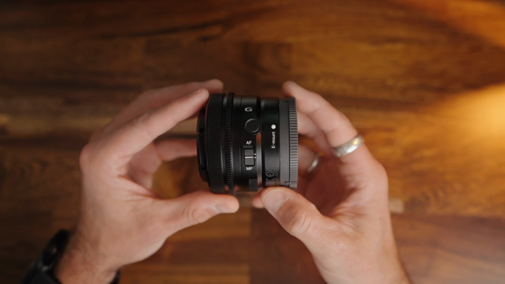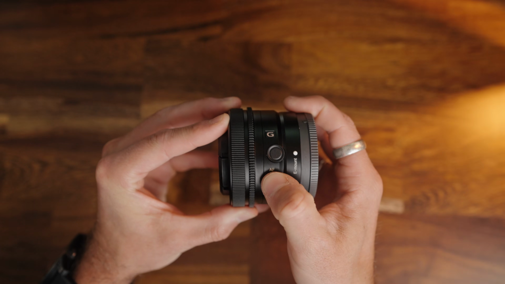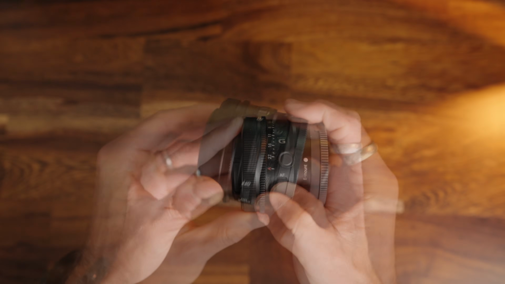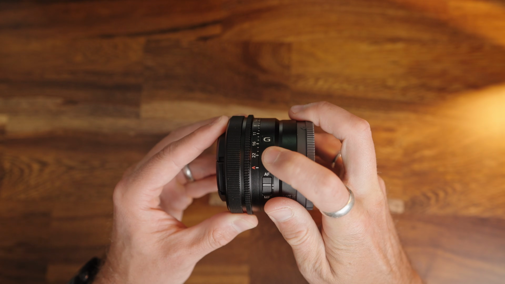It has all of the features that you'd expect in a prime lens: a manual focus ring and aperture ring, a focus mode switch to toggle between autofocus and manual focus, and a customizable button that tailors to your workflow. And not to mention the autofocus, it's absolutely incredible when paired with one of Sony's newer bodies. It's fast, reliable, and rarely misses a beat.